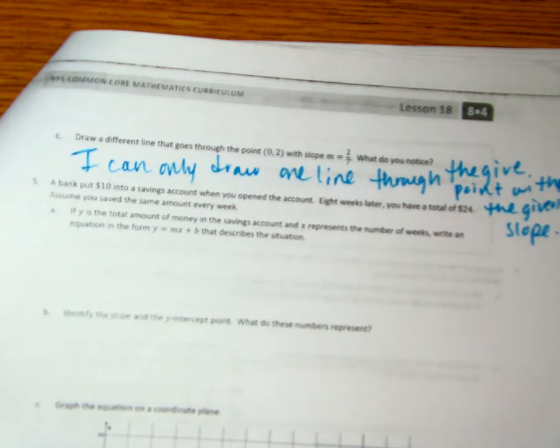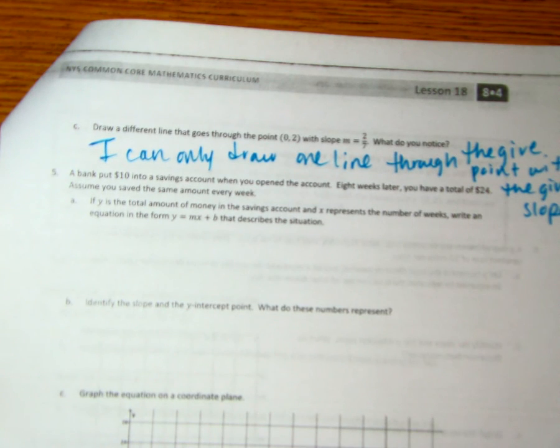Take a stab at exercise 5 and type your answer for A and B into the box.